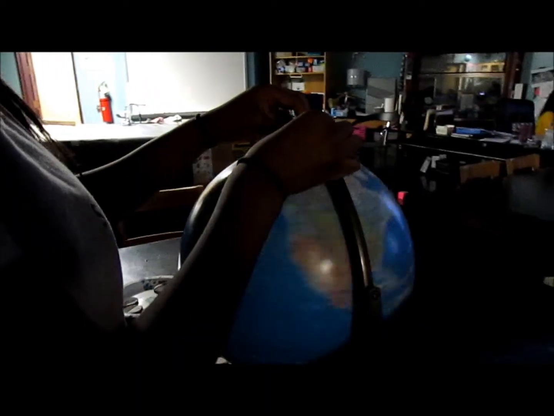Why does it happen? You know how globes are on a tilt? It's no accident the Earth is actually on a 23.5 degree tilt from vertical. This point that it rotates on is called its axis. As the Earth rotates around the sun, its axis does not change angles.